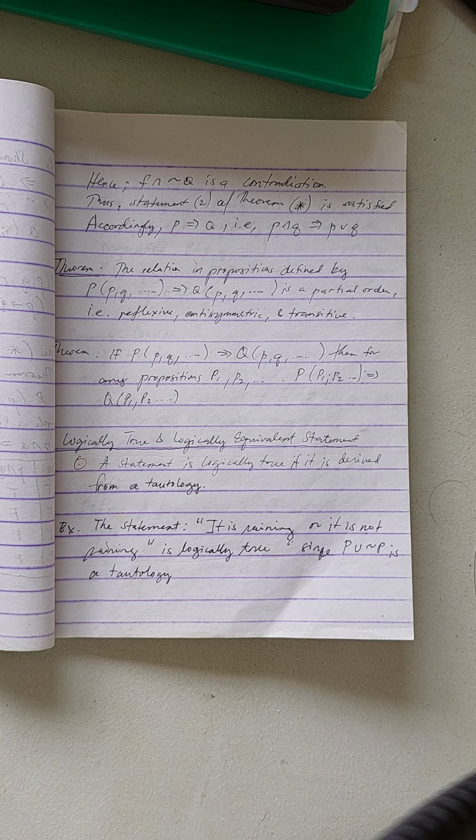So this is a continuation of what I gave to you. Last time we defined tautology, if I can recall. So, tautologic statements and its logical implication, tautology and contradiction.